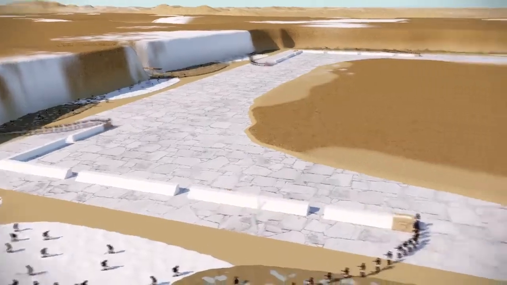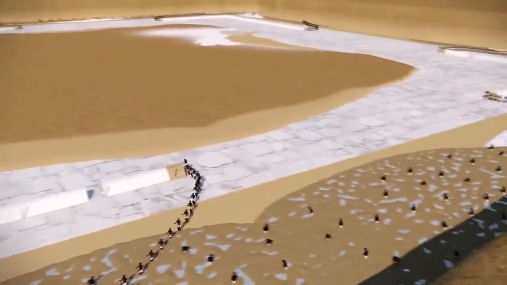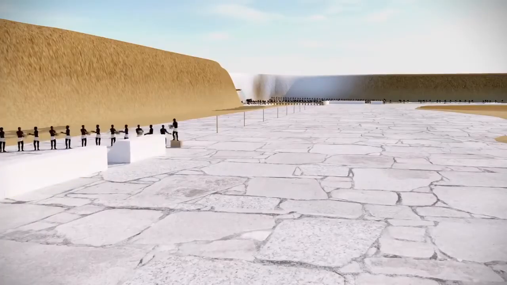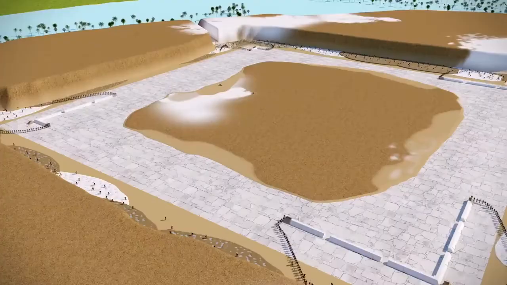The first row of stones is poured. They leave the row open in different places. These are openings to let the lines of bucket carriers pass.